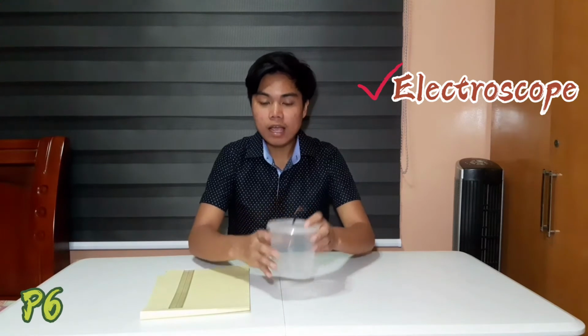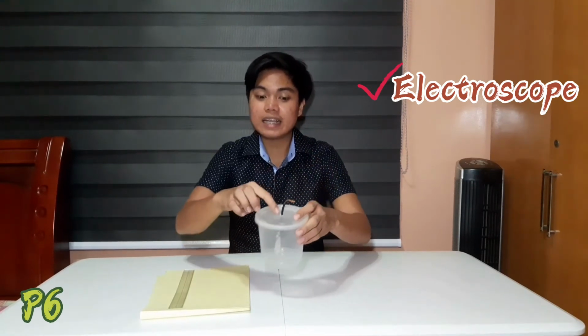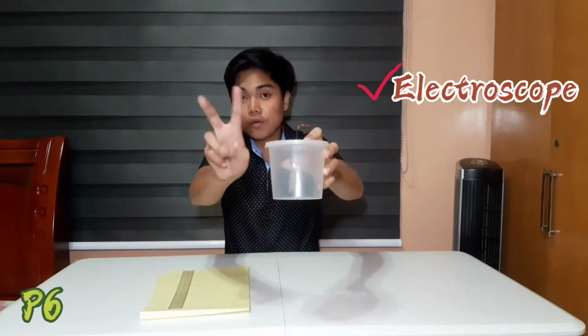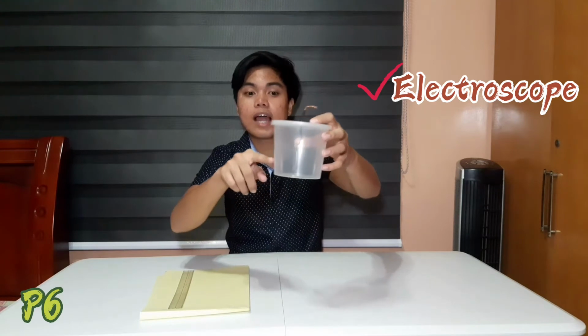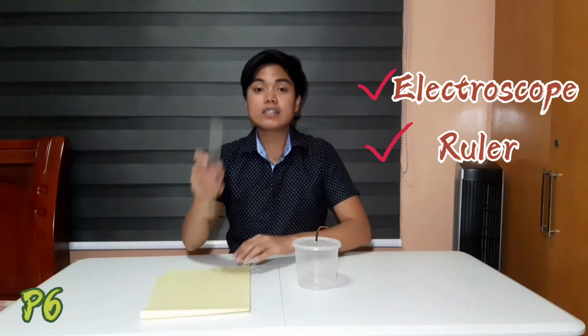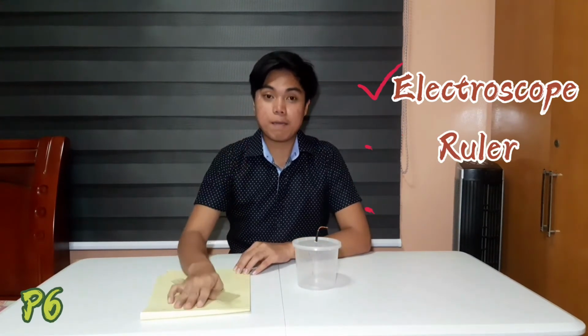So in this experiment, what we need is an electroscope. An electroscope has copper wire, a container with a lid, and the lid has a hole in it, and also some foil inside. Two small pieces of foil inside, where I already inputted here, like this. And we will close this, and this is our electroscope. We also need some ruler and paper.